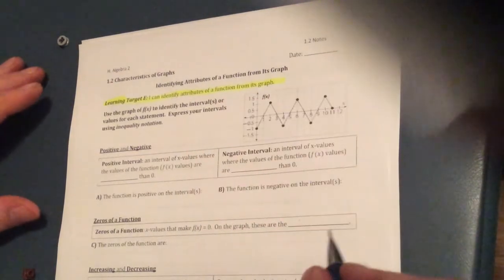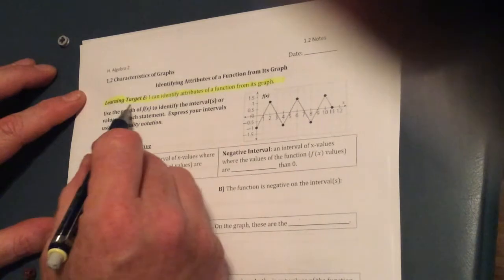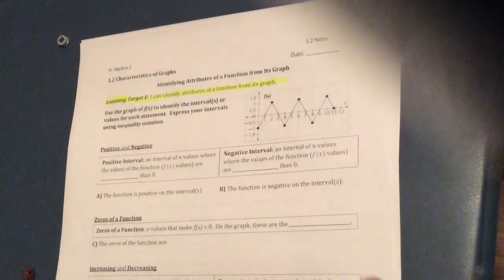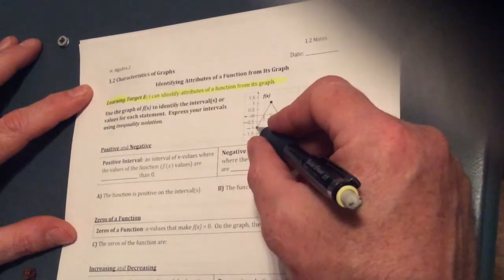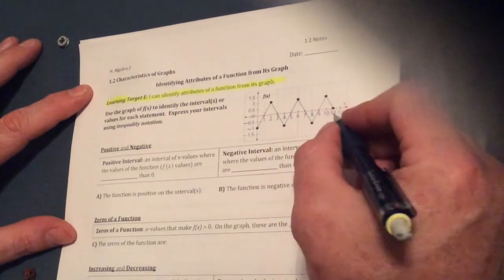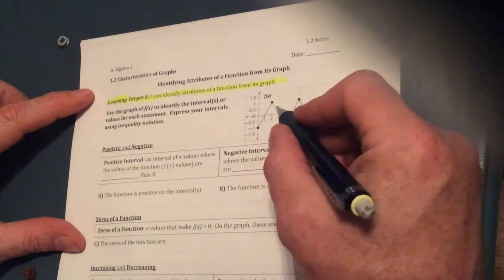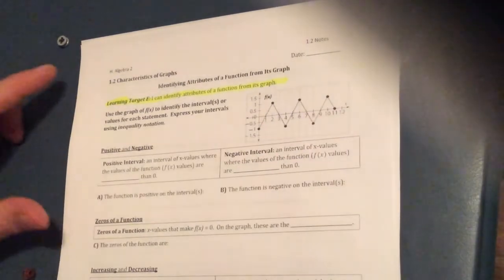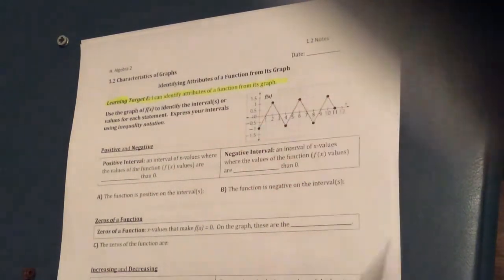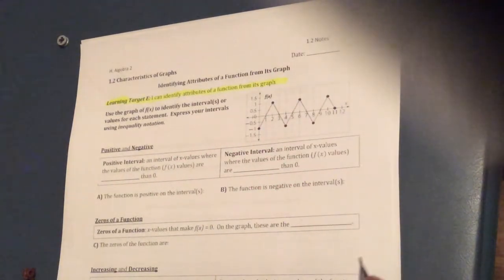This is going to be page one. I'm going to label it learning target page one, so we know that we have one page at a time. Here's the graph we're going to use, and we can see this graph alternates going up, down, up, down, up, down. But it alternates in other aspects as well. It has numerous intercepts, and sometimes it's above the x-axis and sometimes below it. Some of these questions are going to be tailored to that. So let's look at this.